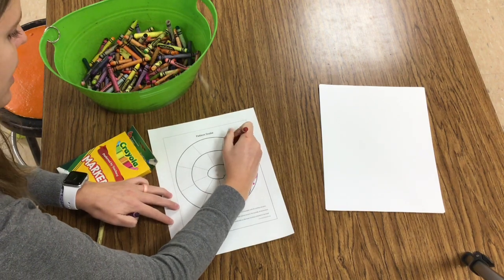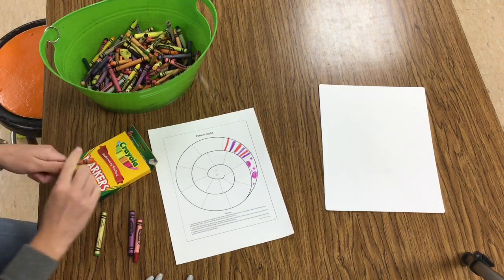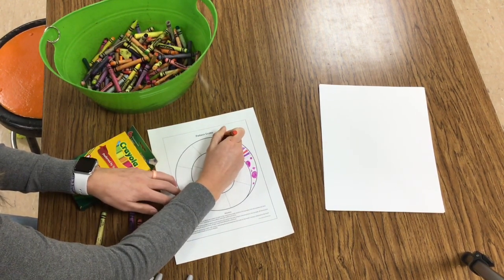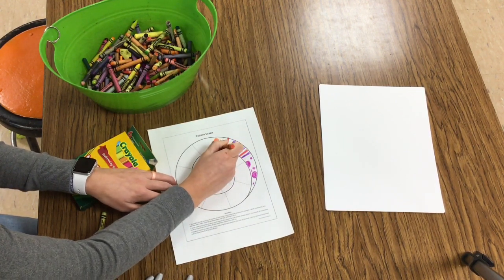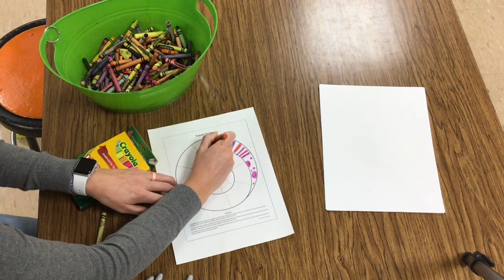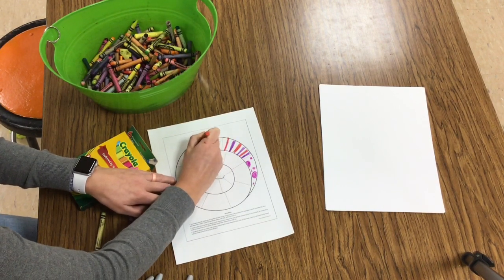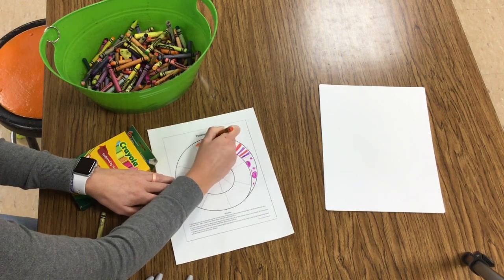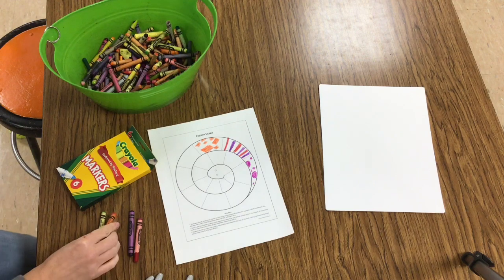My next pattern, what could I do? Maybe I could do some squares. I'm going to use my orange crayon and make some squares. A pattern is maybe even just a repeated shape. I'm going to have big squares and little tiny squares and big squares and little tiny squares, and filling up this space with the pattern of squares. Artists, you are going to fill up your whole snake with different patterns.